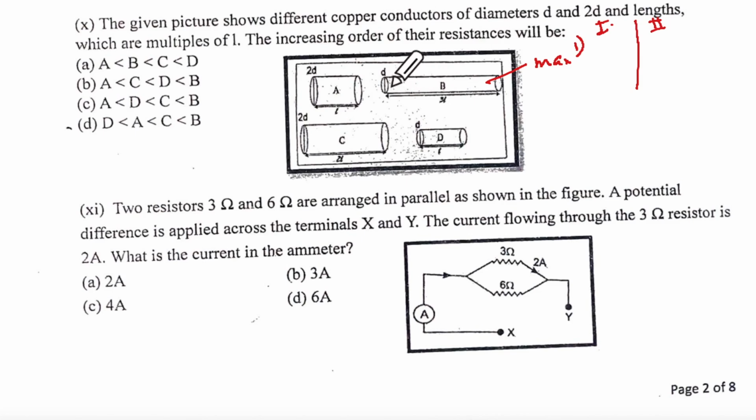Area of cross section, we have to take area of cross section, which is going to be dependent on the radius. So if I am talking about the first one, this one minimum is, how do I go?